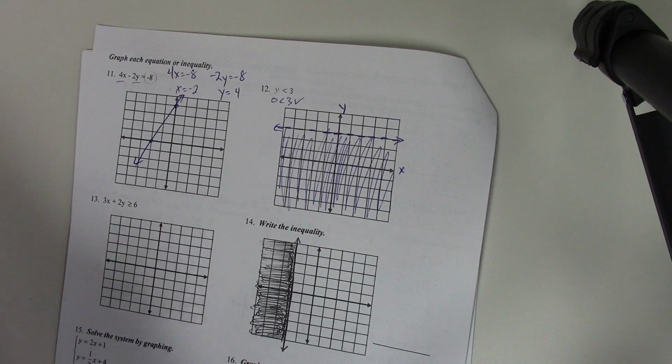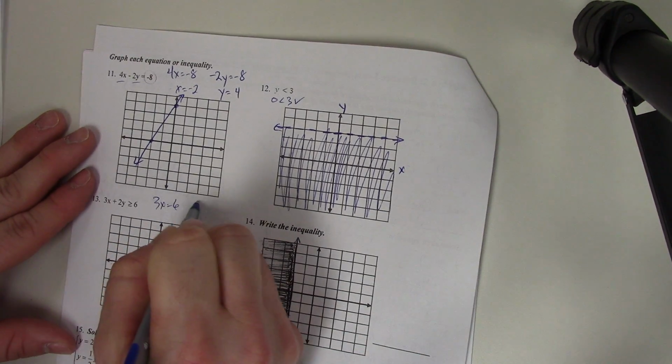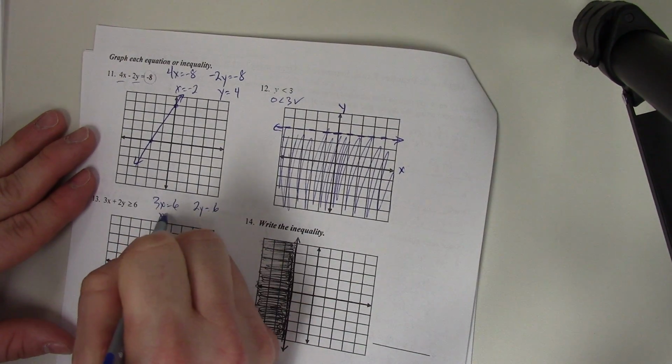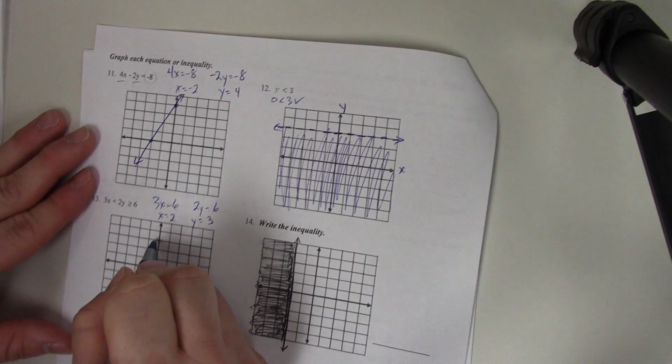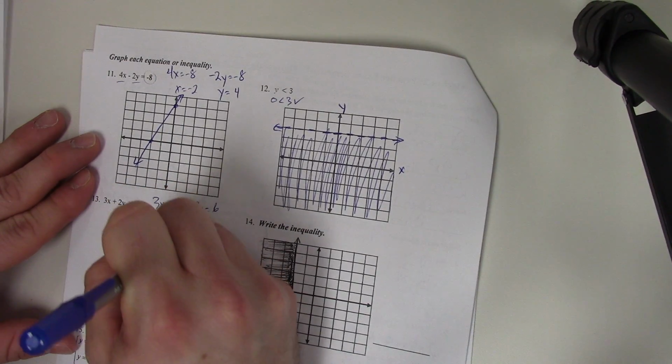And that was the case on the previous page, but both of them happened to work, so they both shaded towards 0. Same thing here. 3x equals 6. 2y equals 6. X is 2. Y is 3. Right there. Right there. Combine them.